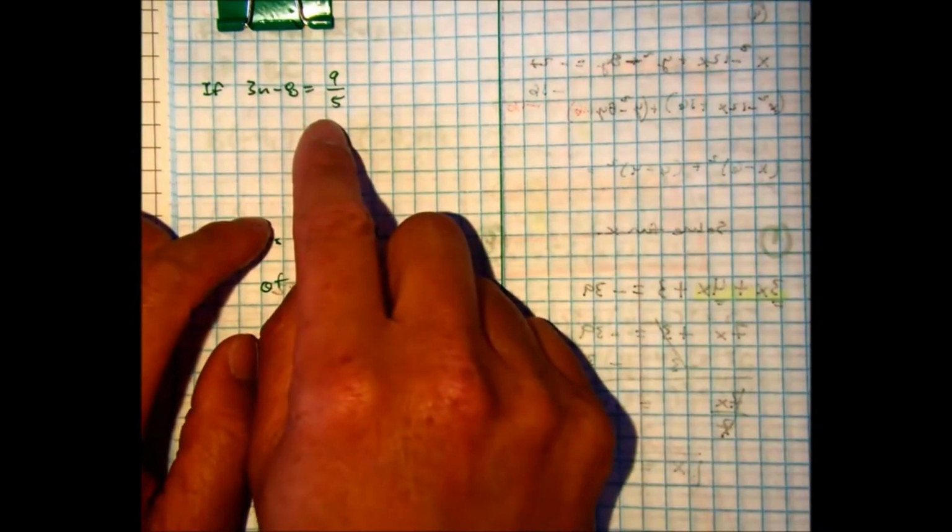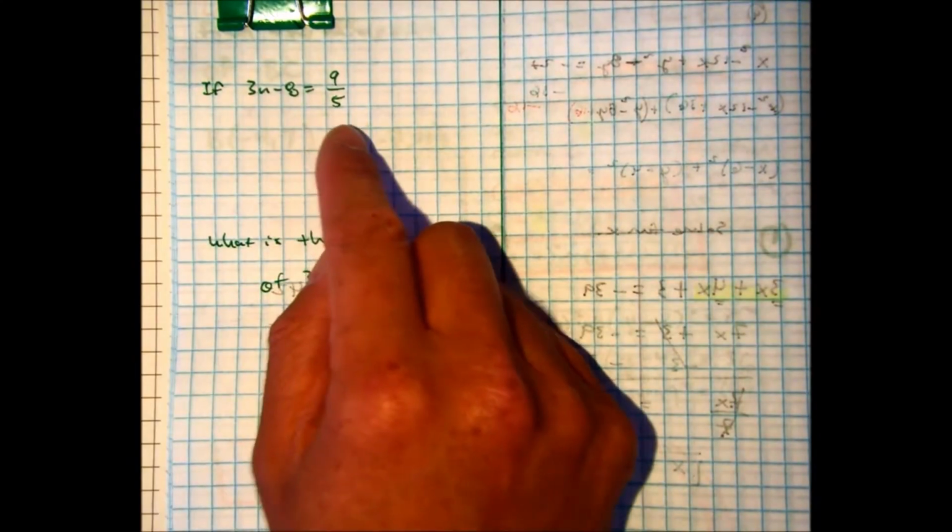In this problem, it tells us if 3n minus 8 equals 9/5, what is the value of 3n minus 3? Here's a long way to do the problem. If I added 8 and then divided by 3, I've solved for n, and then I put n back in there, I would multiply by 3 and then subtract 3 and get an answer. That works. Here's the shortcut.